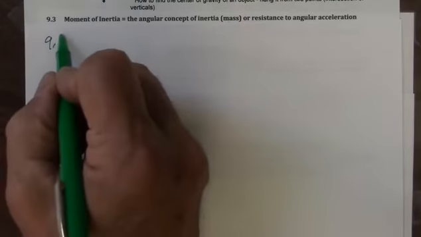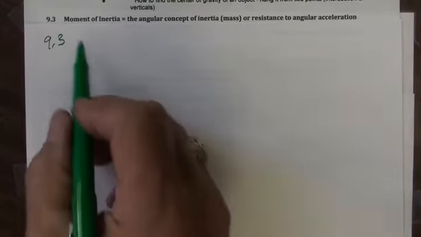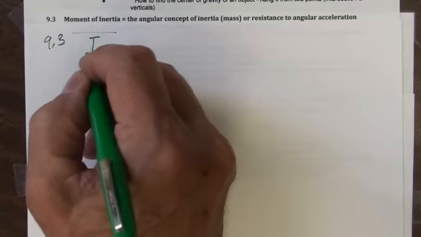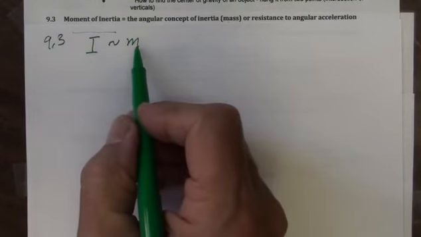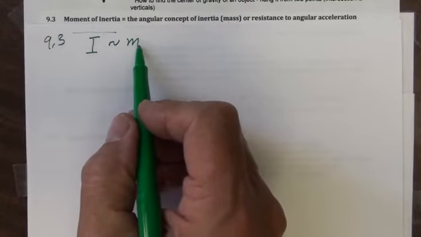This section is 9.3, and we're going to discuss the concept of the moment of inertia. The moment of inertia is symbolized by the symbol I, and it is the rotational counterpart to the concept of mass. You recall that mass is the resistance to motion for translational motion. When we put a force on an object that has a mass m, this gives us the acceleration. That's how we're going to define a similar concept of mass associated with angular motion.